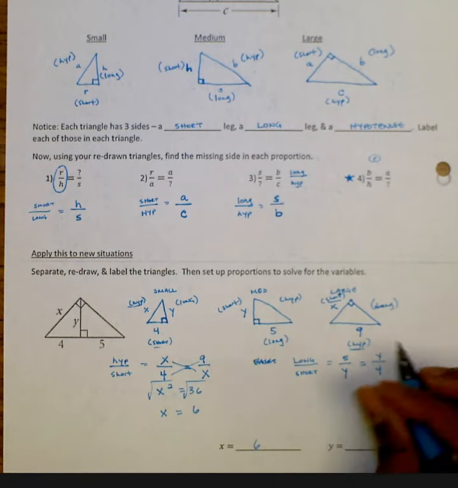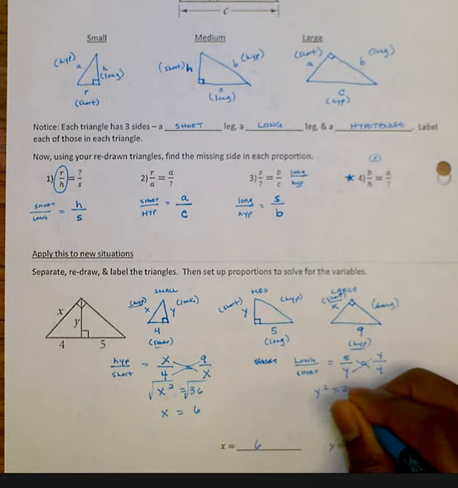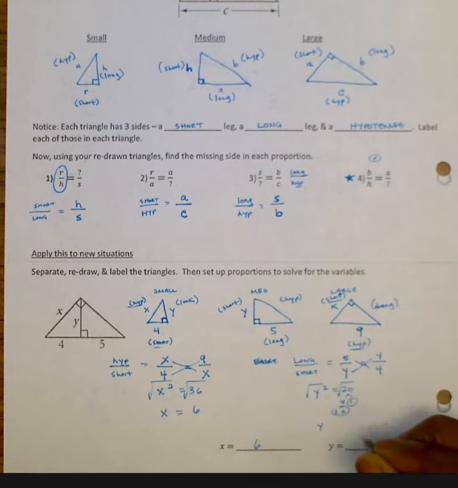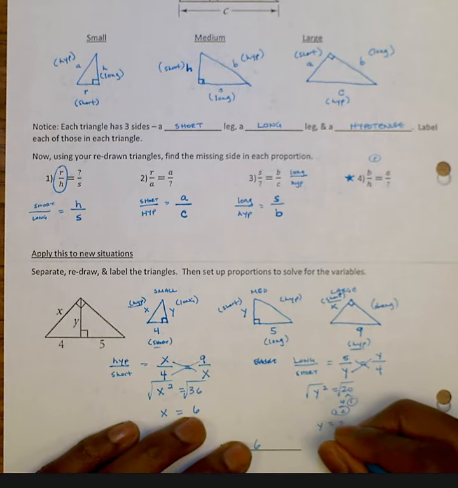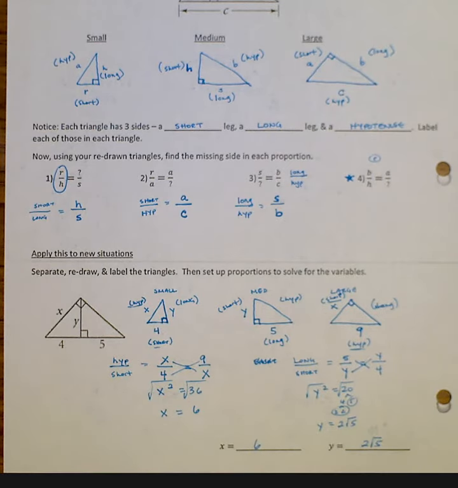Now I cross multiply just like I did last time. Y squared equals 20. To find out what y is, I need to take the square root. 4 and 5, 2 and 2. And I find out that y is 2 radical 5. Again, if we were just solving this as a numerical problem, we'd say plus or minus 2 radical 5. But because this is a side length, it can't be negative, so 2 radical 5.